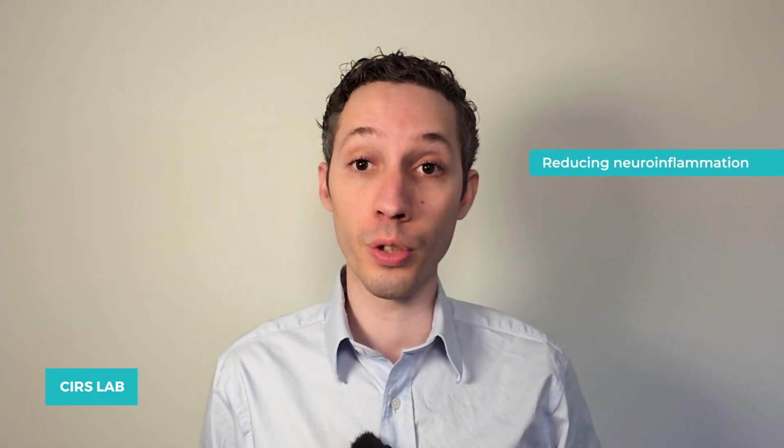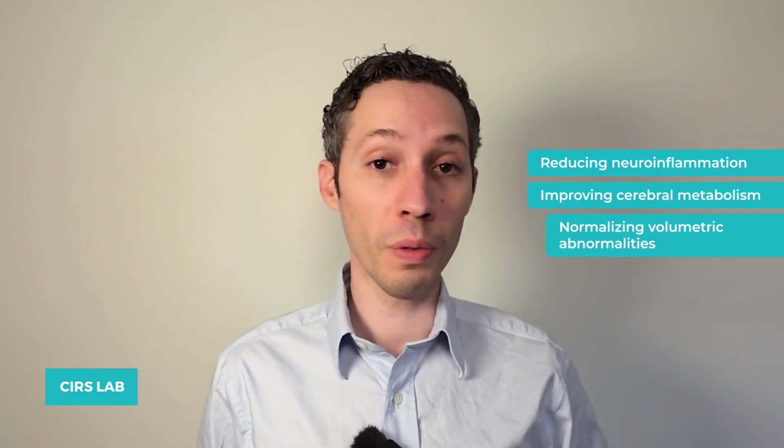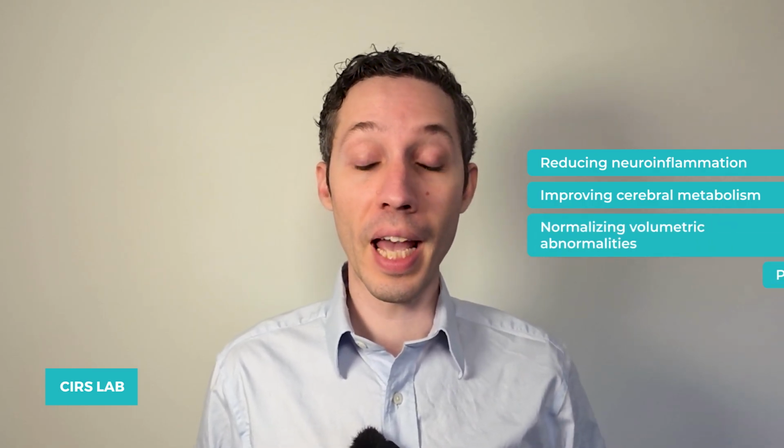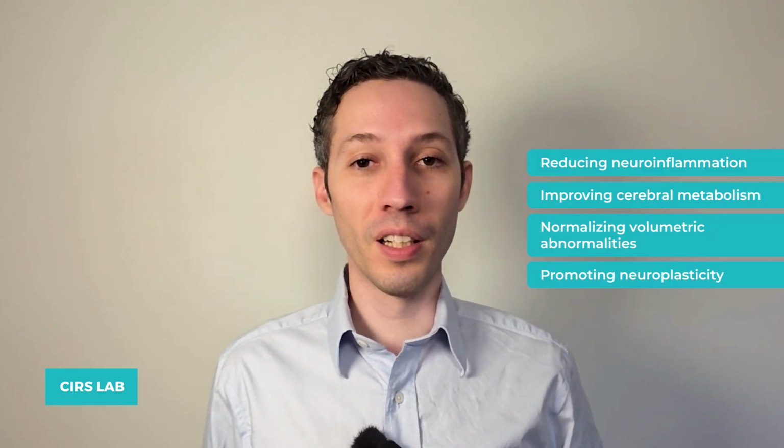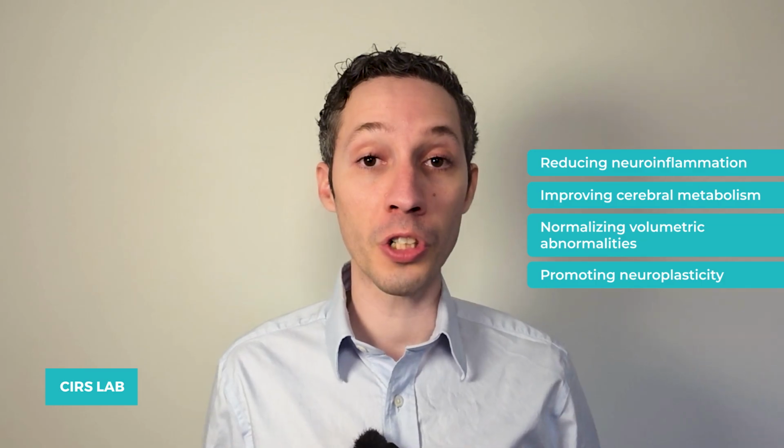We are entering a fundamentally different era of neurological care. Neurodegeneration is no longer something we have to assume is inevitable or irreversible. Today, we have interventions capable of reducing neuroinflammation, improving cerebral metabolism, normalizing volumetric abnormalities, and promoting neuroplasticity. NeuroQuant allows clinicians to monitor these changes longitudinally.